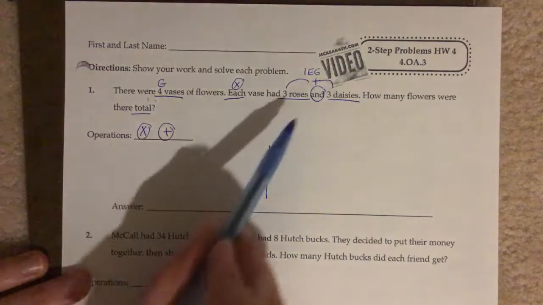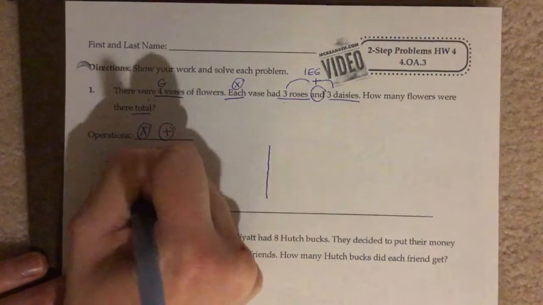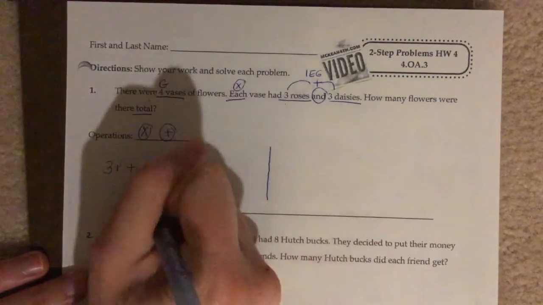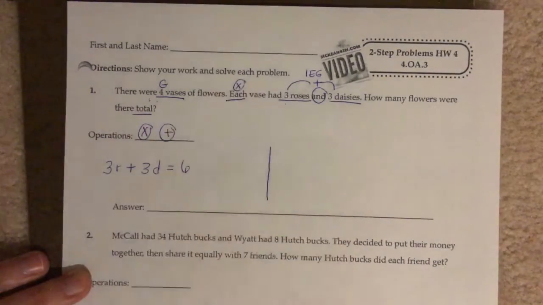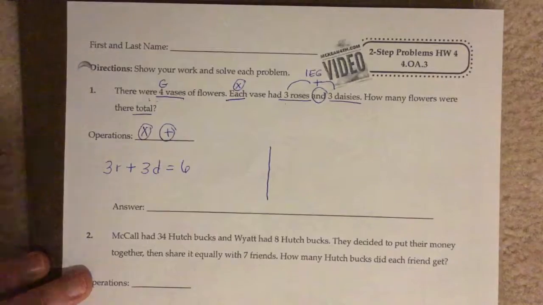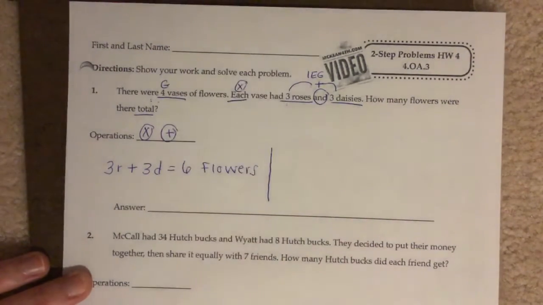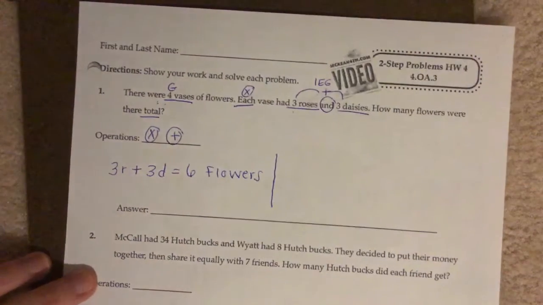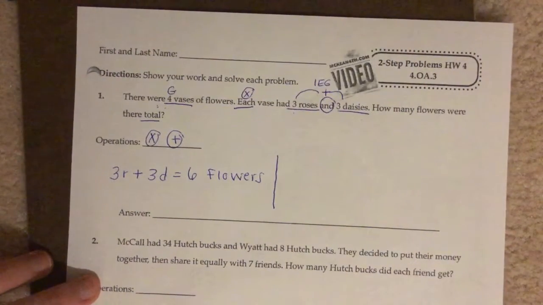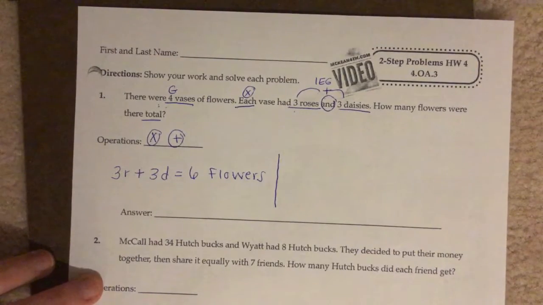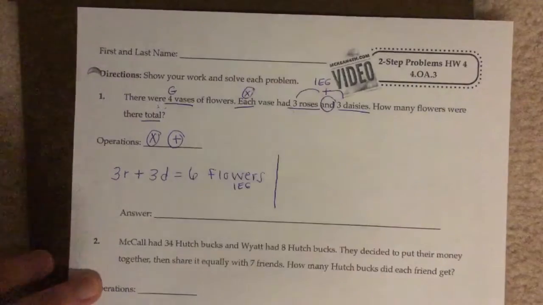So I'm going to start out looking at my leashes. I have 3 roses, 3R, plus 3 daisies, 3D. That equals a total of 6. And I'm not going to say roses and daisies, I'm going to say 6 flowers. Now I'm not going to circle this because it's not my final answer. I need to find out how many flowers there were total. This is just how many flowers there are in each vase, or in each group.